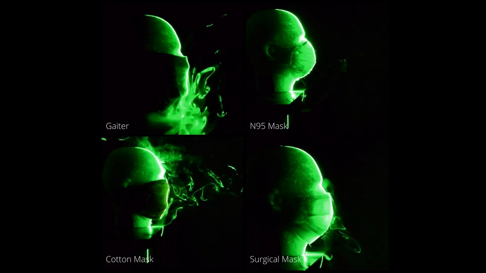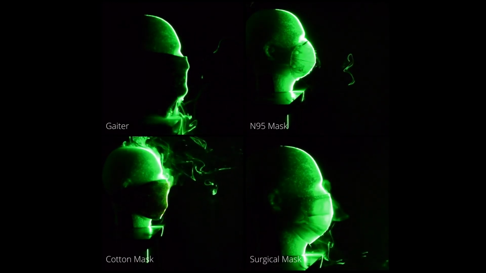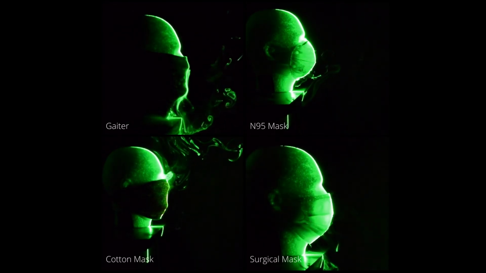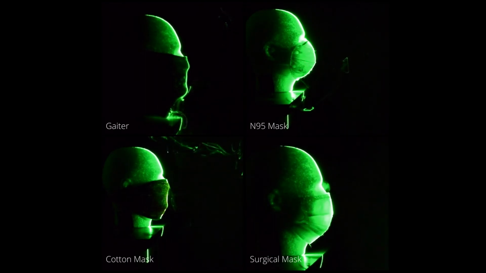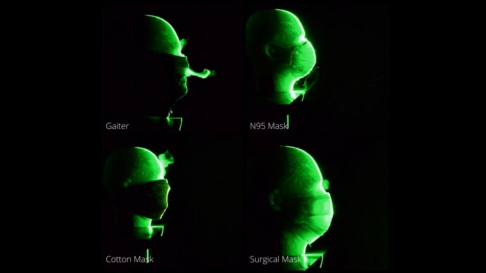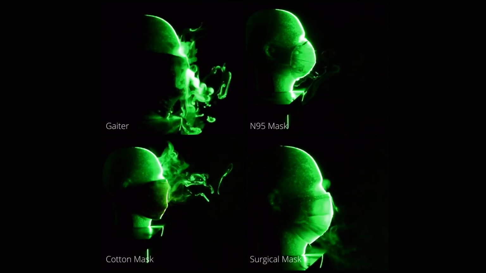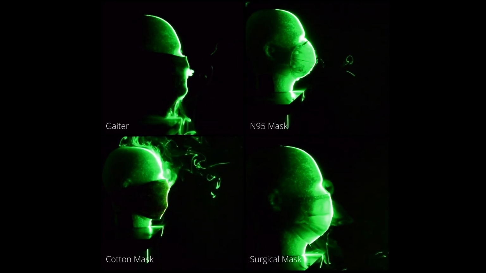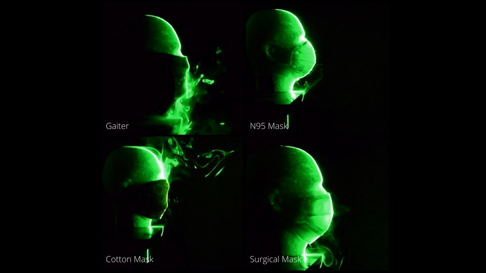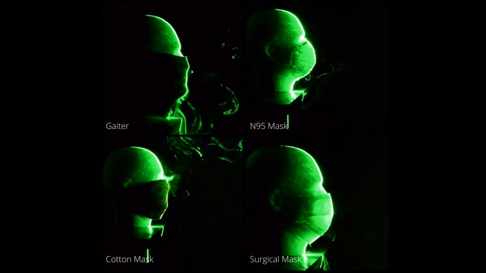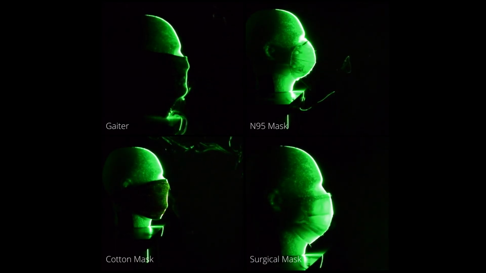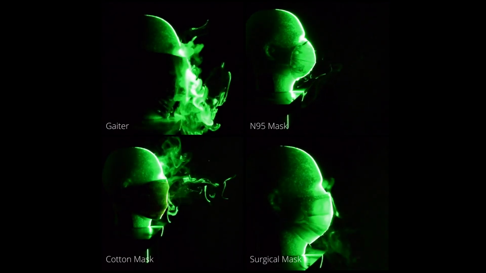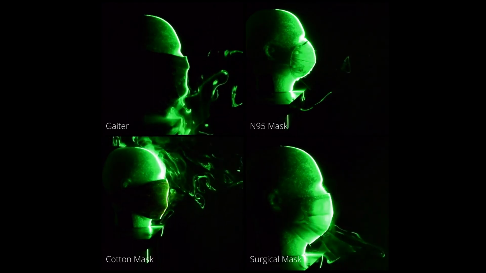We observed almost no particle penetration through the N95 mask. The disposable surgical mask allowed some particles to penetrate, which we mainly attribute to the poor fit of the mask. In the cotton mask, we observed that the particles escaped both through the edges as well as through the fabric, which could suggest lower filtration efficiency and poorer fit of the mask. The gaiter mask which we tested was made from a very thin fabric, and we observed most of the particles easily penetrated through the mask with a very slight redirection in the overall aerosol flow.